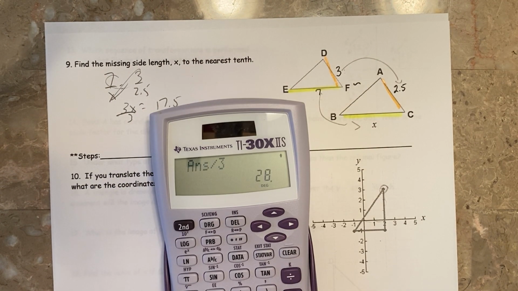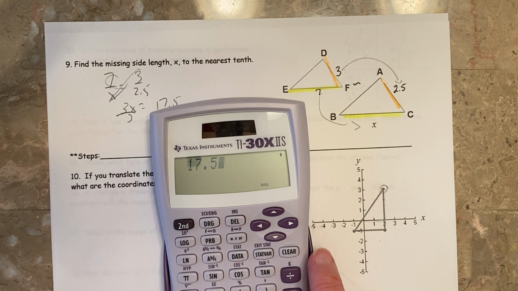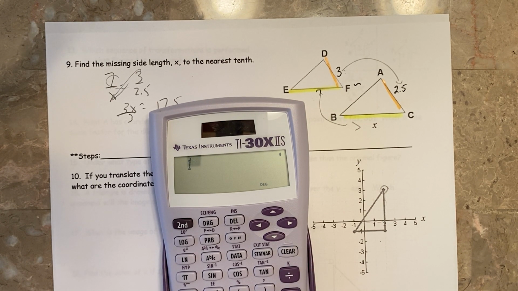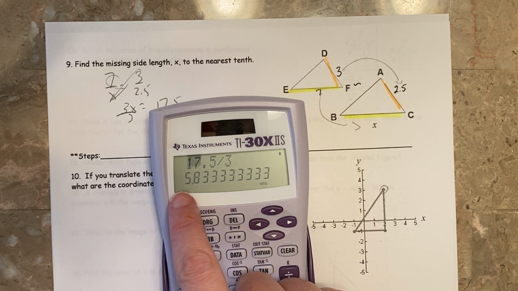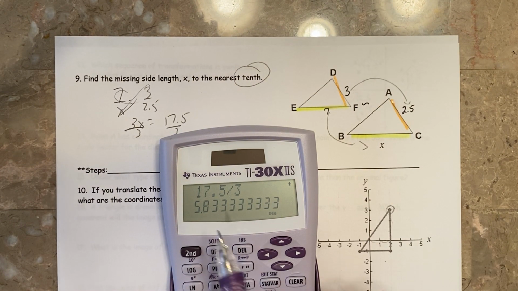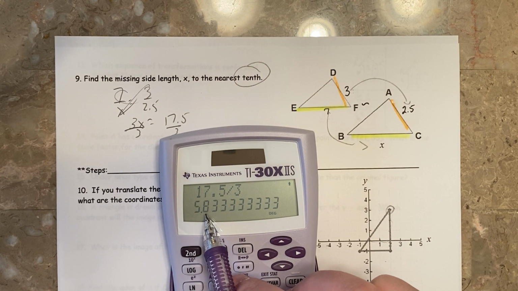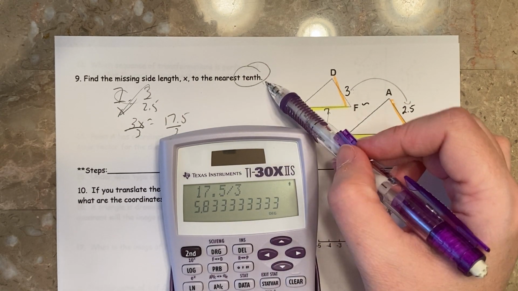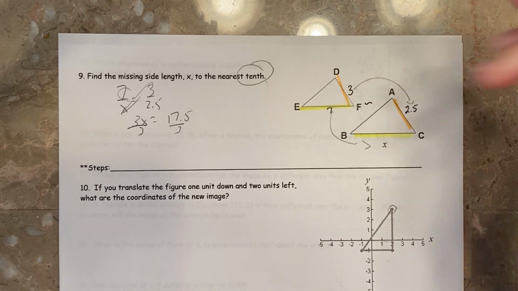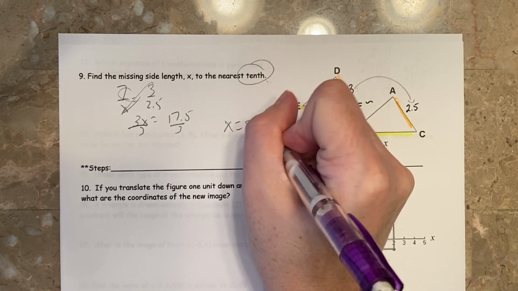Just going to check this one. 17.5 divided by 3. Hopefully you'll have your calculator. If you don't have your calculator, please let me know. Divided by 3 is, why is that a decimal? Oh, because it says nearest 10th. That's why. Okay. So 10th is the first spot. Because remember, if it doesn't say to round and you get a decimal, that's how you know it's wrong. Okay, so I look to the hundredths, the 3. The 3 does not round this up, so it's going to be 5.8. X equals 5.8.